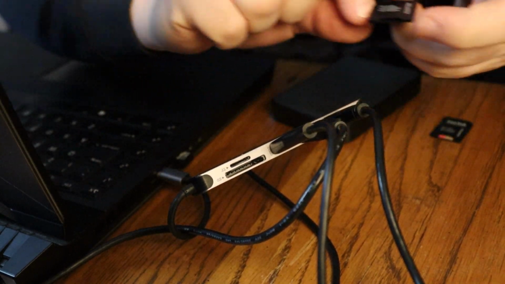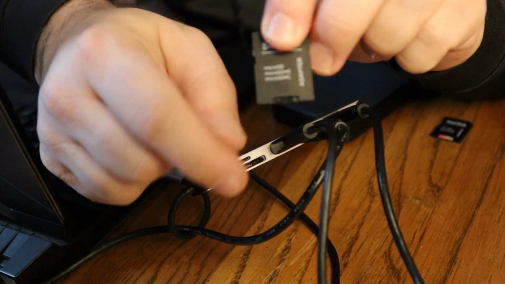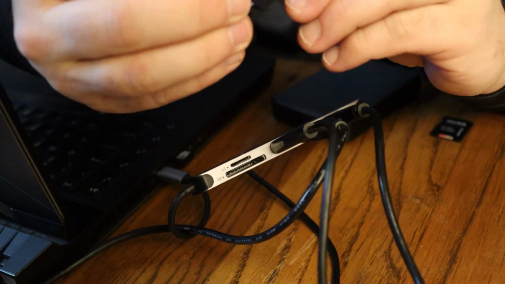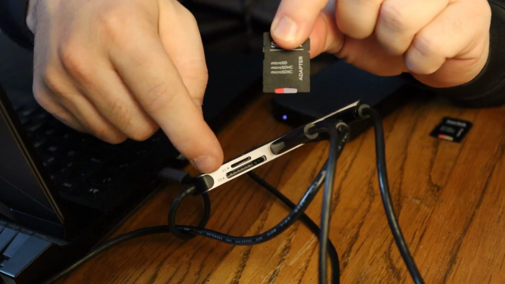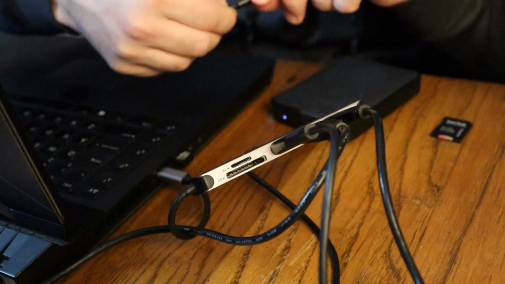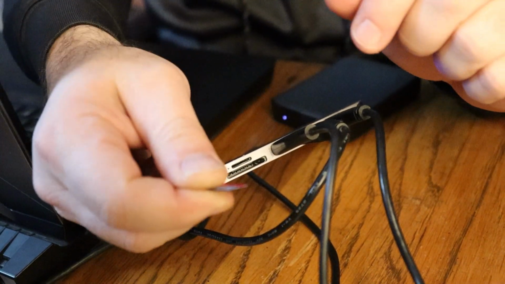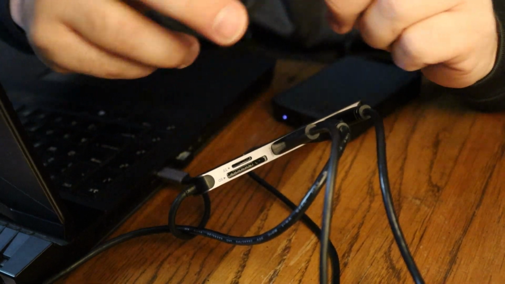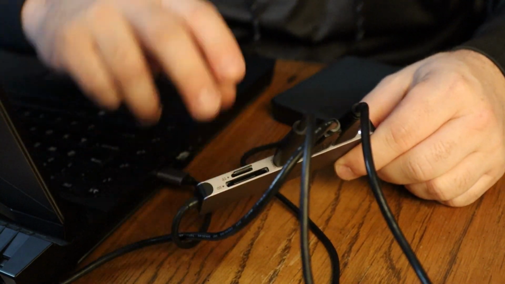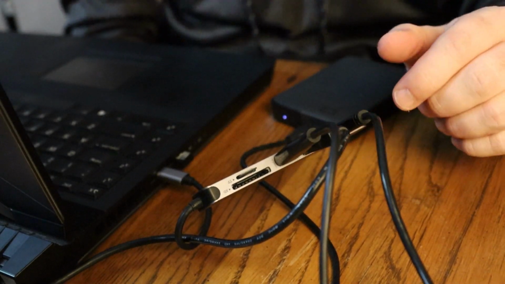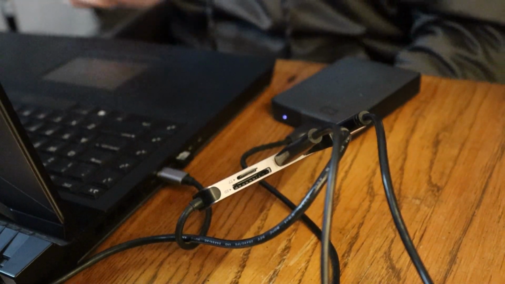So one kind of looks like this without the SD card in it. And then the SD card would go in there if you had an adapter or you didn't have one that would actually take micro SD cards. But I do. So I'm going to take my SD card and put it into the micro SD card slot here, and it'll only go in one way. Plug it in there, and then it's going to show up on your computer.